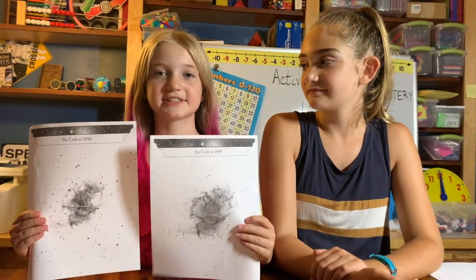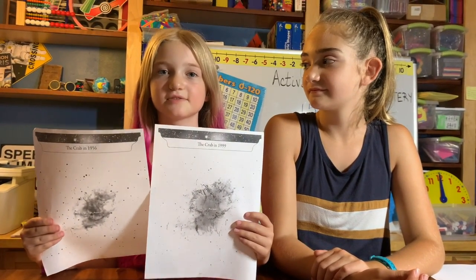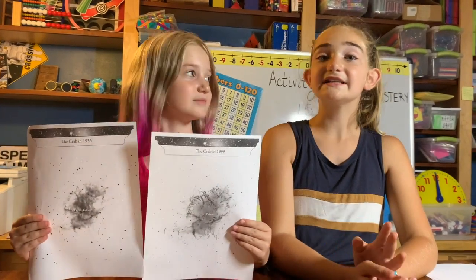We only tracked one section of gas and dust. If we wanted a better estimate, we would repeat the process for the others. But we're going to leave that up to you.